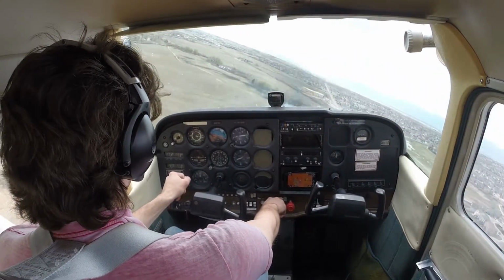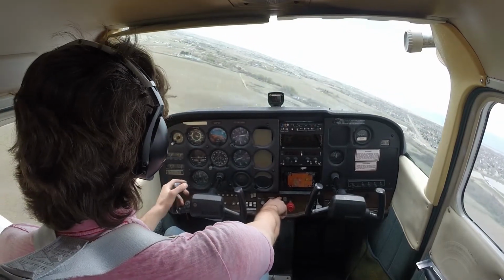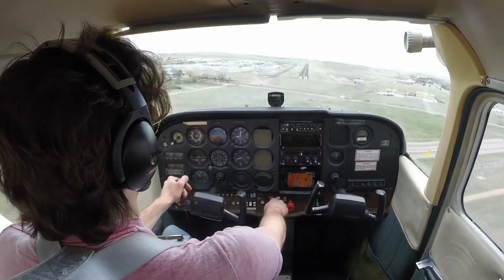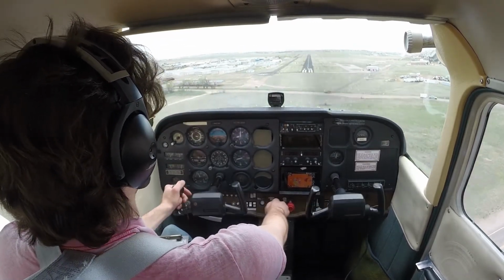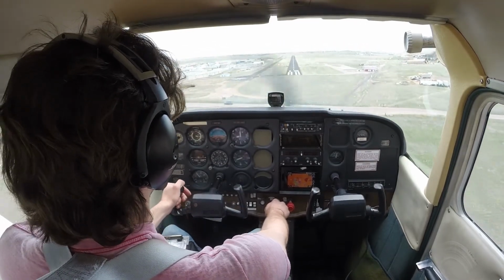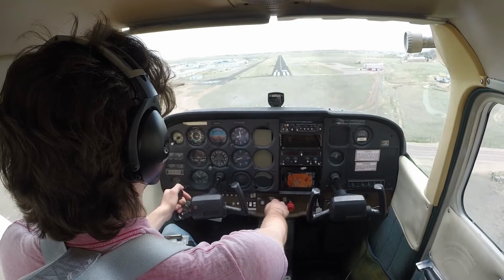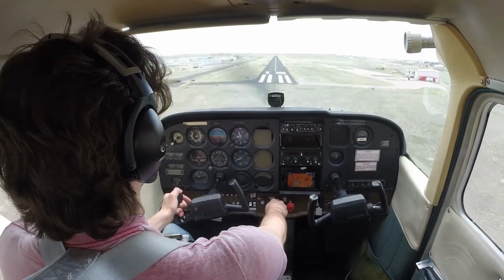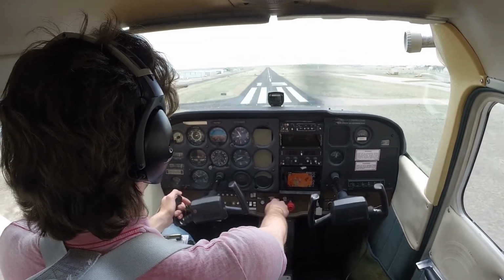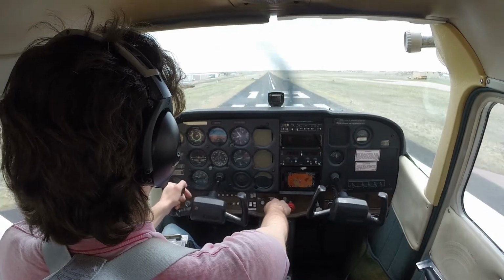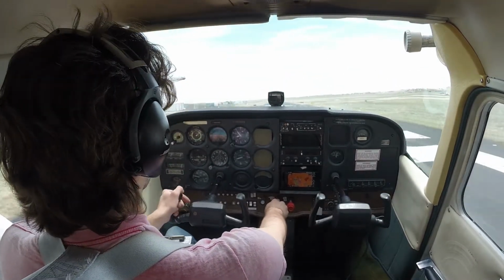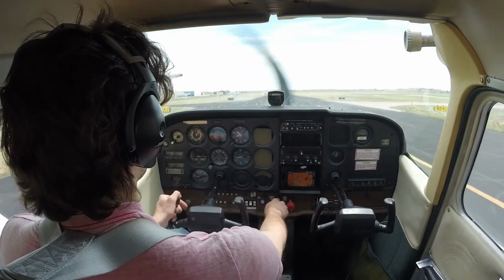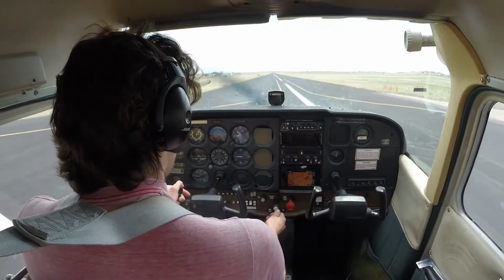Meadow Lake traffic, 62740, turning final, runway 15, touch and go, Meadow Lake. And we're on final, we'll go flaps 30. Looks like we got a little bit of a right crosswind. Up. And flaps up, carb heat cold, full power.